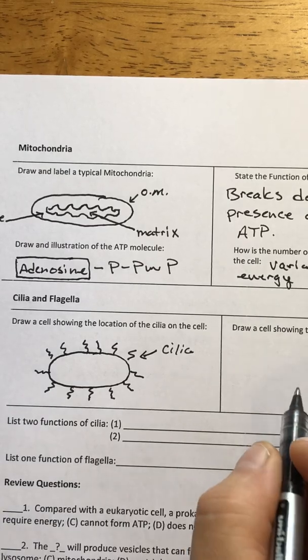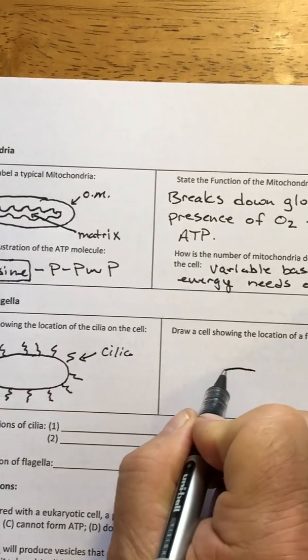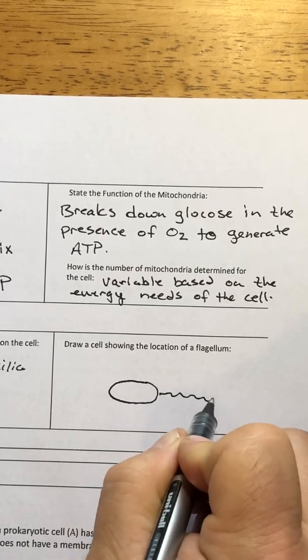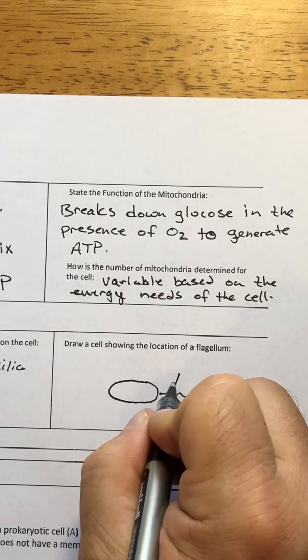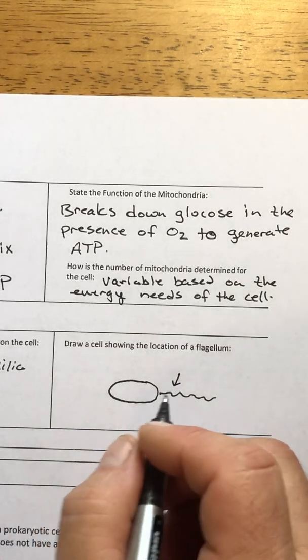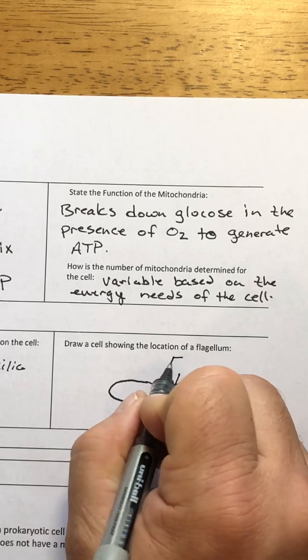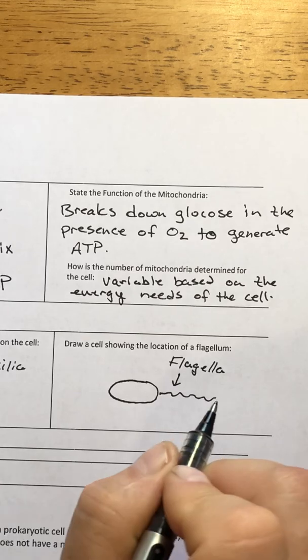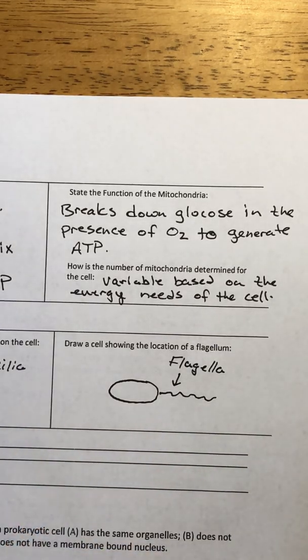The other organelle that you can see that's associated with motility or movement is the flagella. Cilia are many and small, and flagella are few and large. So you may just see one flagella associated with a cell, or you may see 1 to 2.